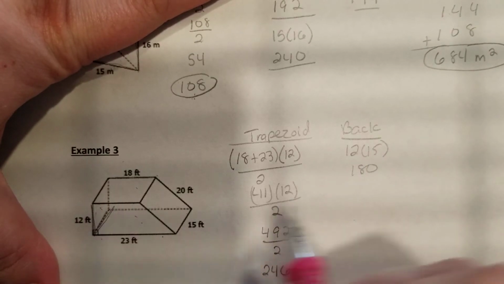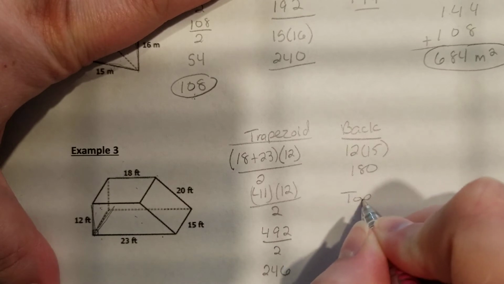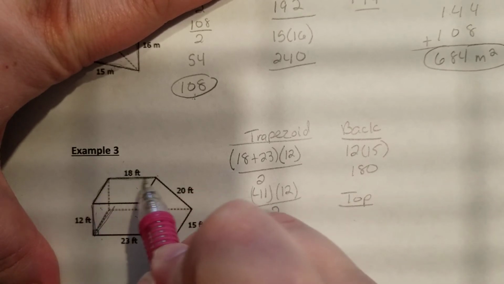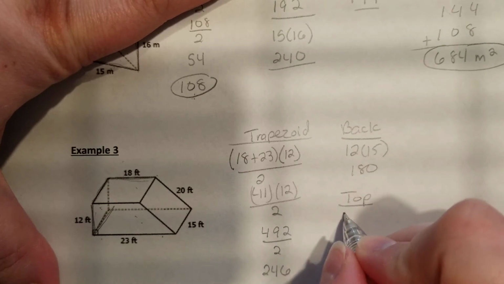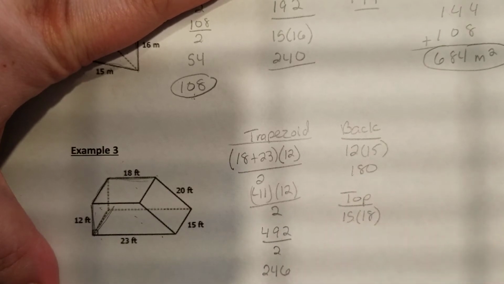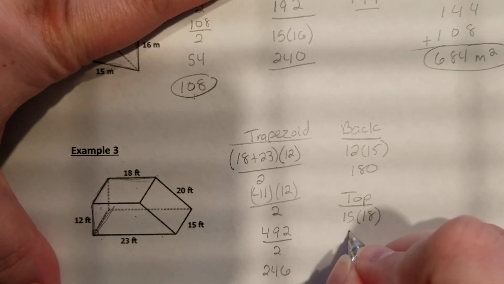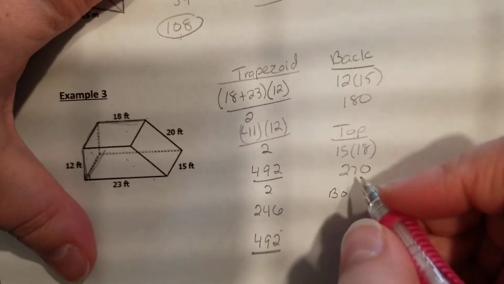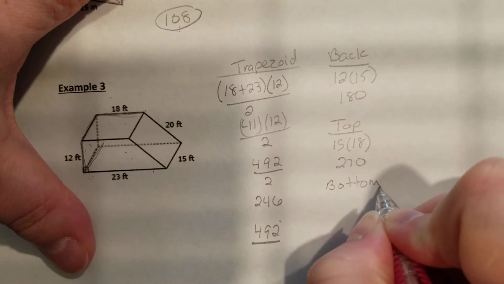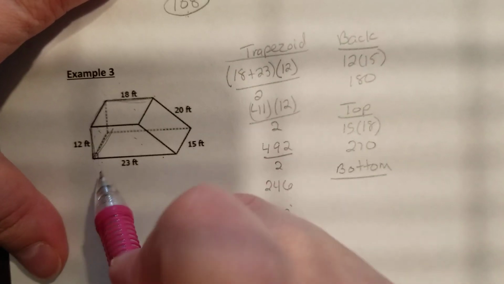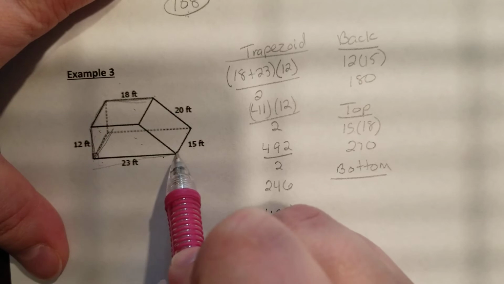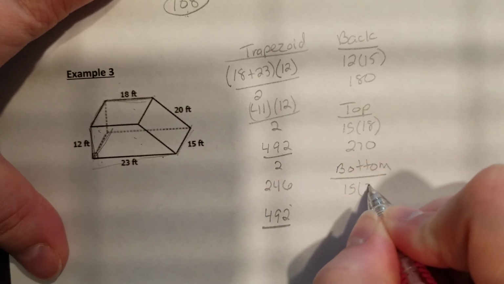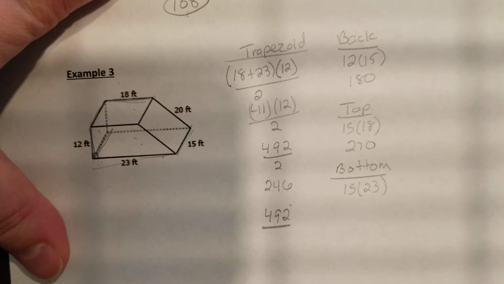And then the top is the length and 18. So once again, we have 15 and then 18. Just 270. And then the bottom we can do next. So the bottom is this length and this width, so 15 times 23, which is 345.